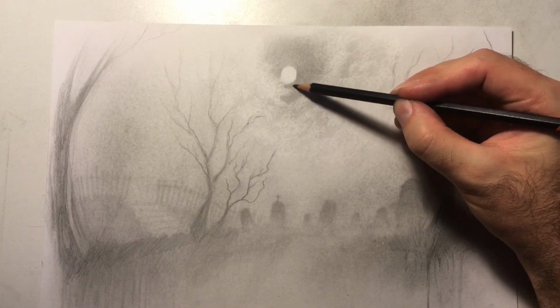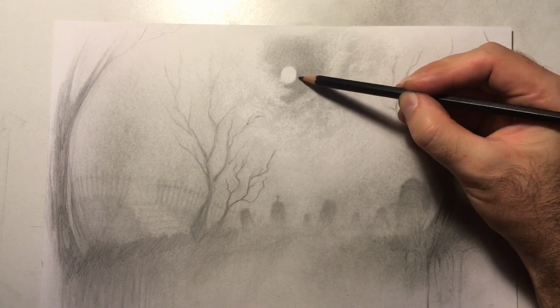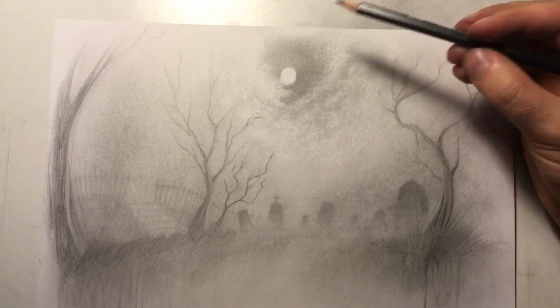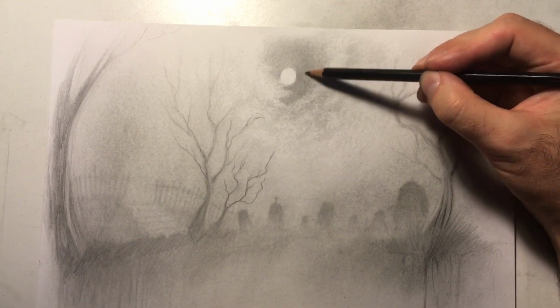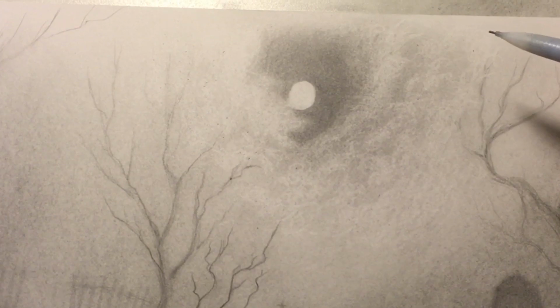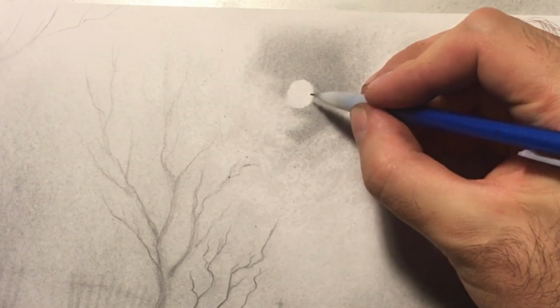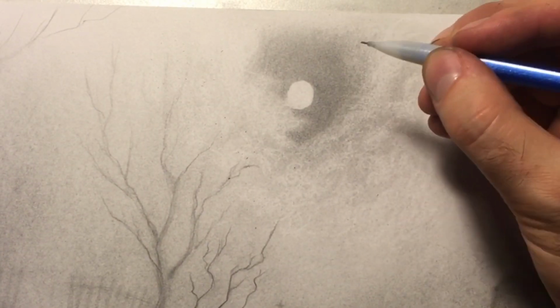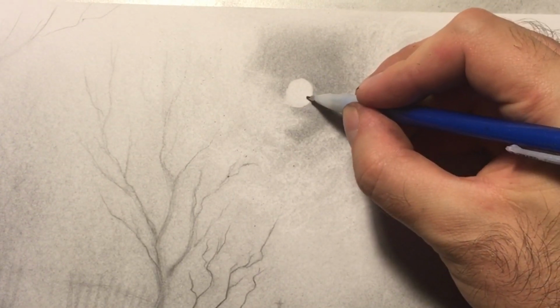I probably will actually come back and get some more of those highlights out of the clouds. Okay. We're going to go with some of the more surreal aspects of this piece here.